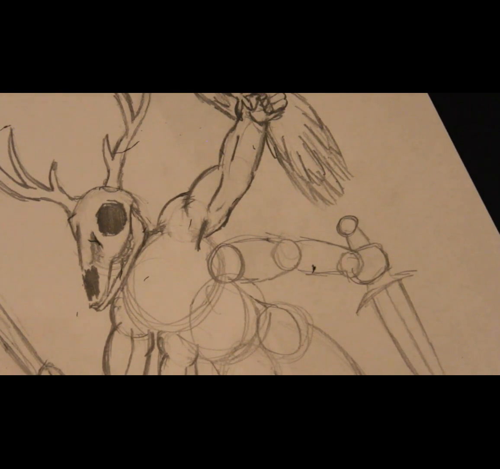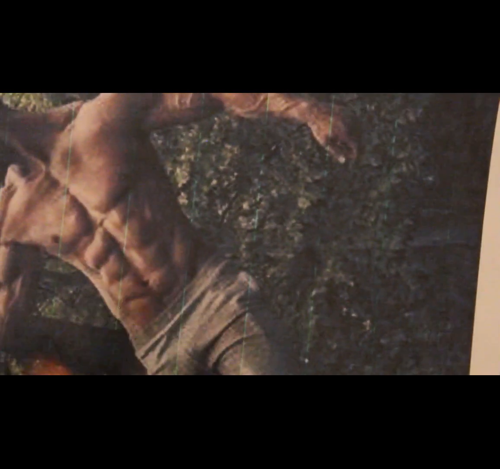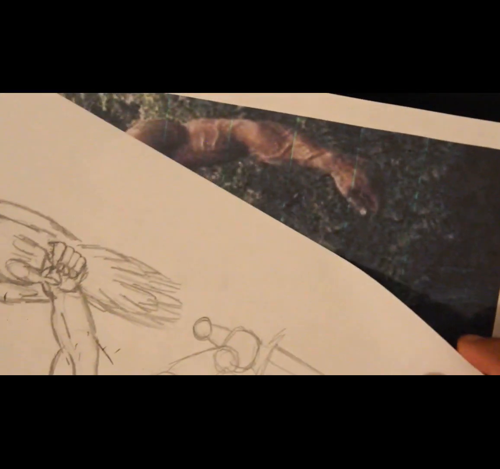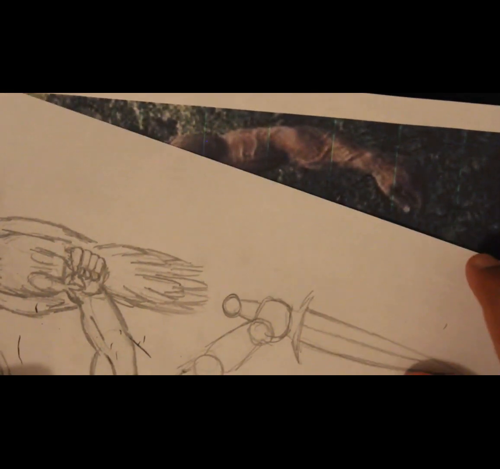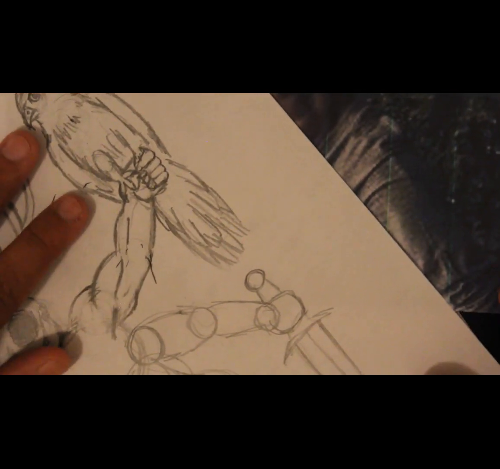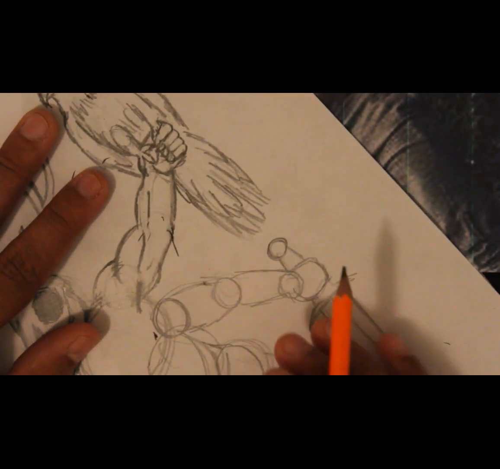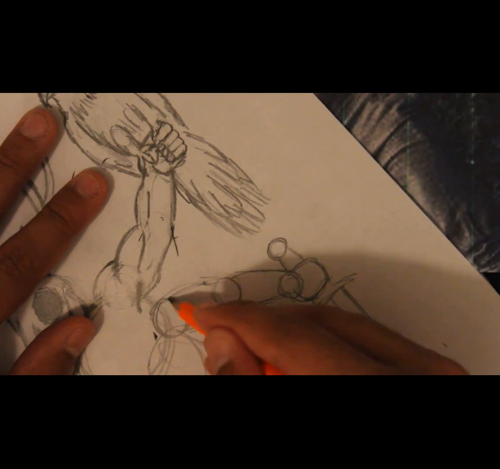Let me see. I'm going to use my guy over here as a reference for this arm. You should be able to see your reference and your drawing at all times. I can't have them both on camera, so I'm going to have that off camera, and I'm just going to keep my drawing on camera so you guys can see it.